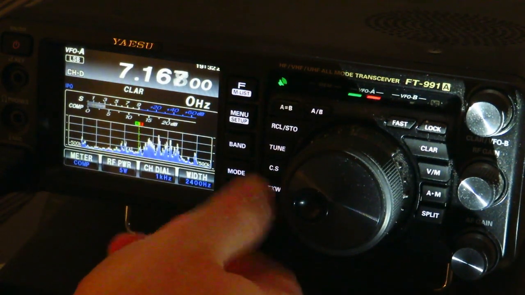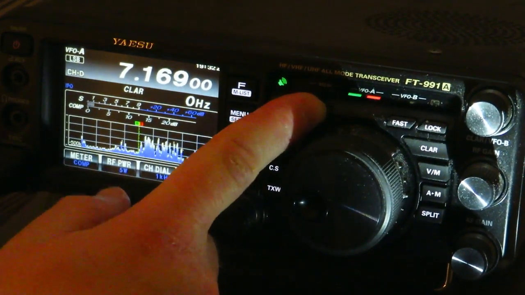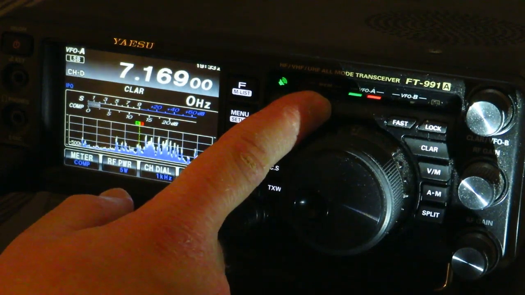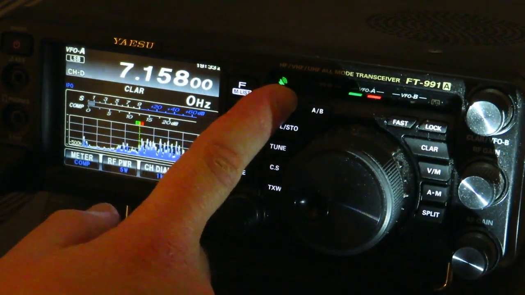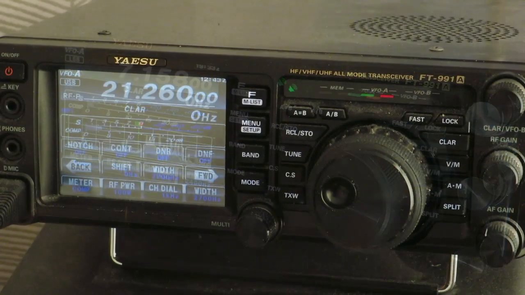So we tune that. You can swap between the VFOs by pressing A/B. And press A=B, and they both end up being the same frequency.